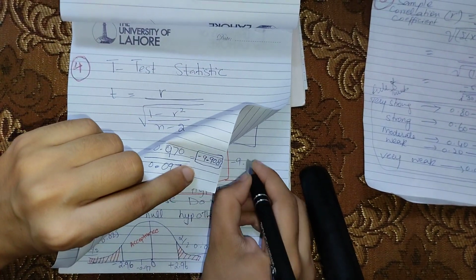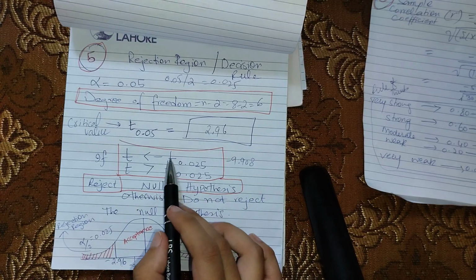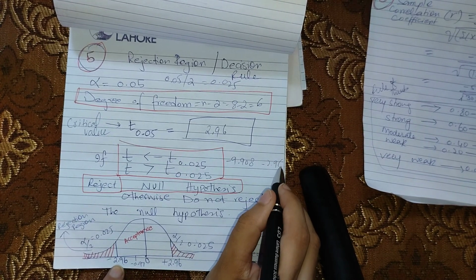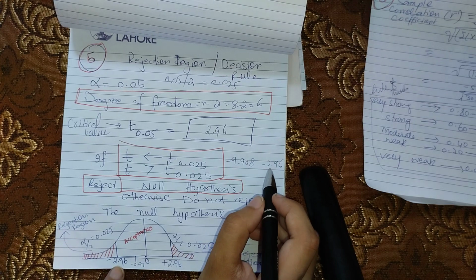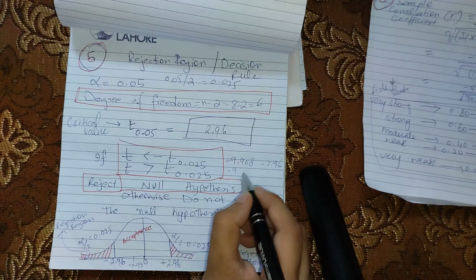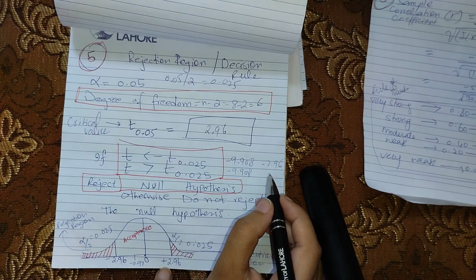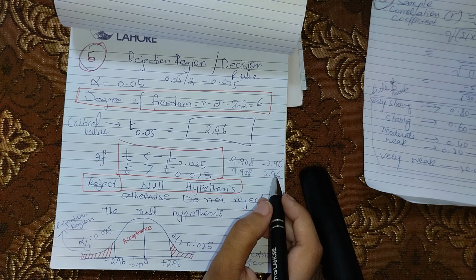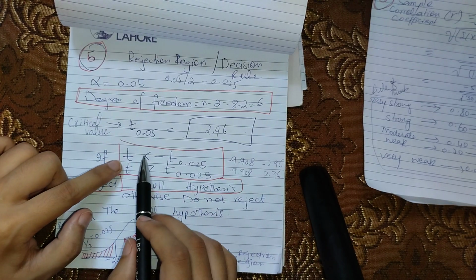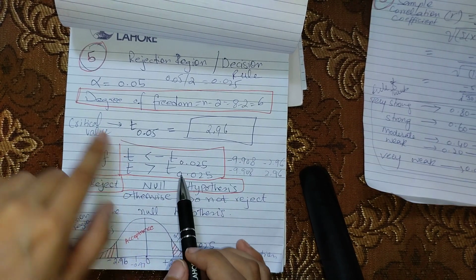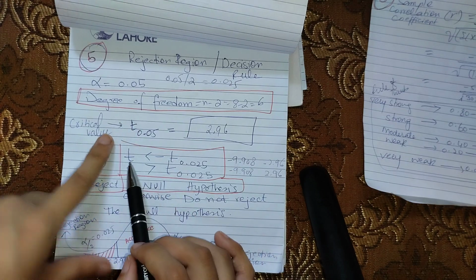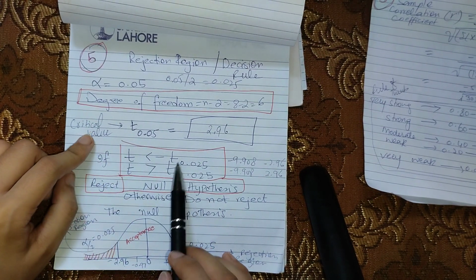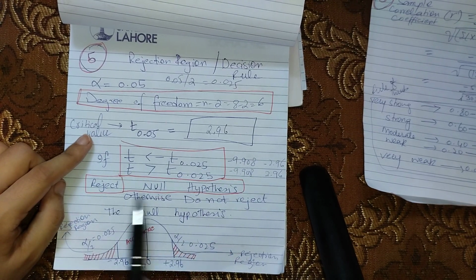Okay, so the t value is minus 9.908, and the critical t value is minus 2.96 and positive 2.96. So if the t test value is less than or greater than the critical value, then you will reject the null hypothesis.